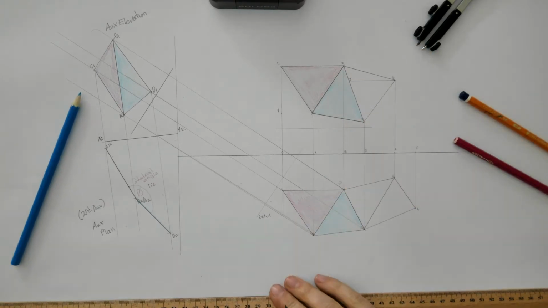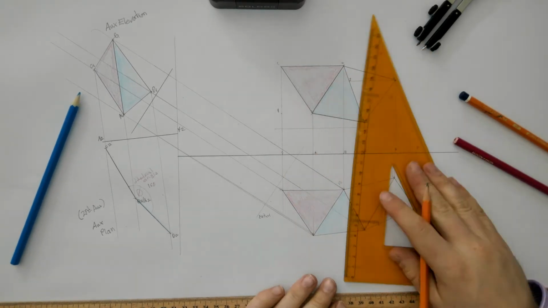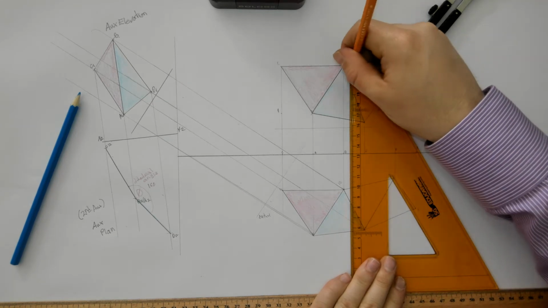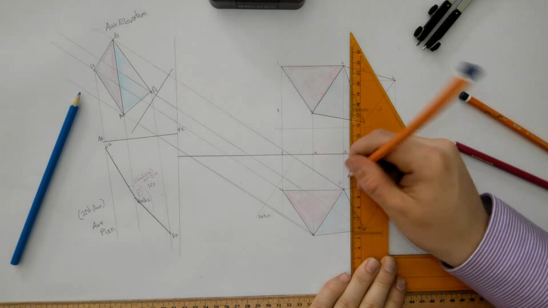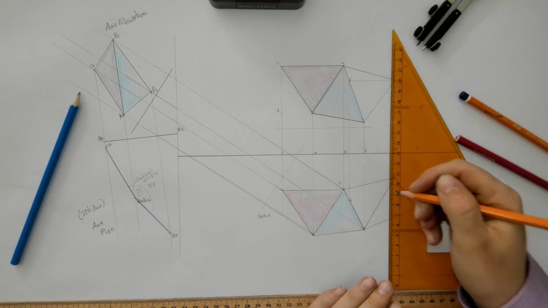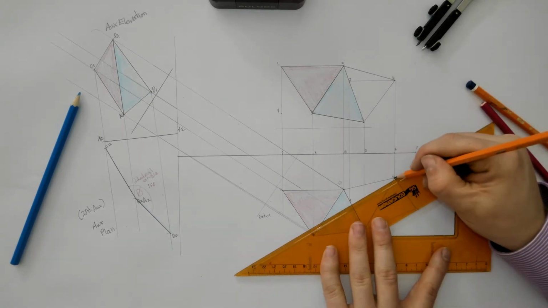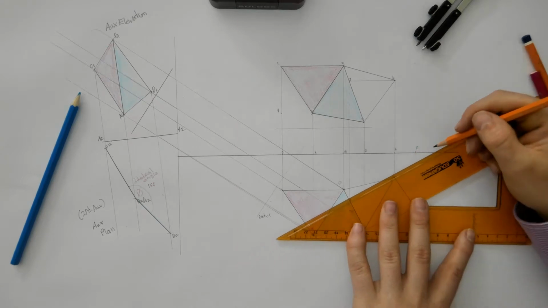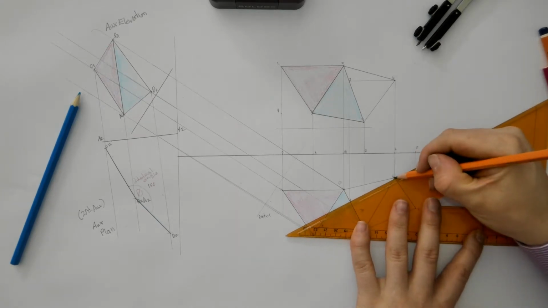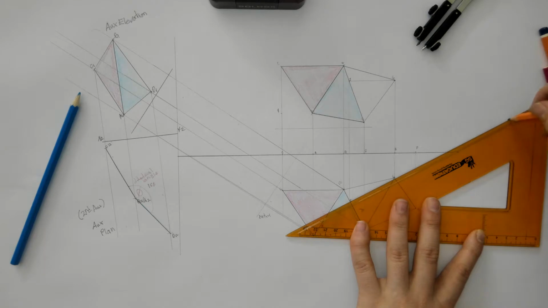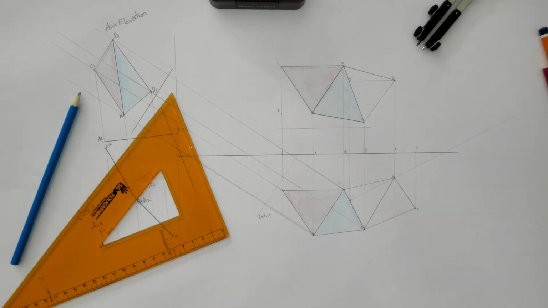So I want to find the plan view of that line. So I'm going to drop 1 down to here. Now 1 joins to E in elevation, so it joins to E in plan. So that's exactly what I'm going to do. I'm going to join E to 1. Okay. Now if you look along the true length of a line, it projects as a point.